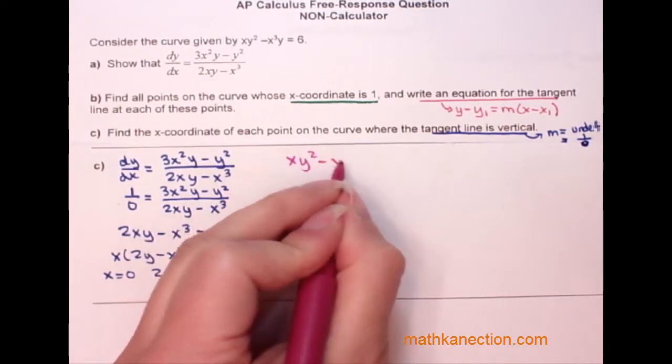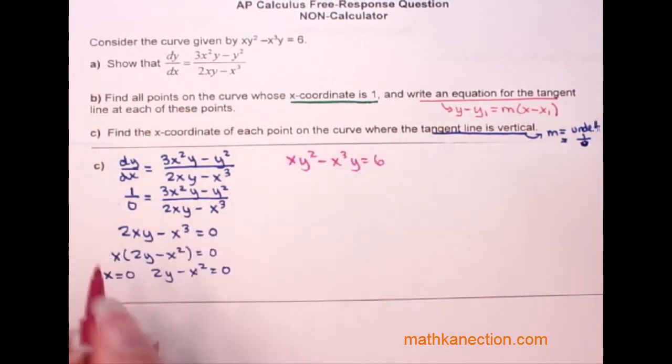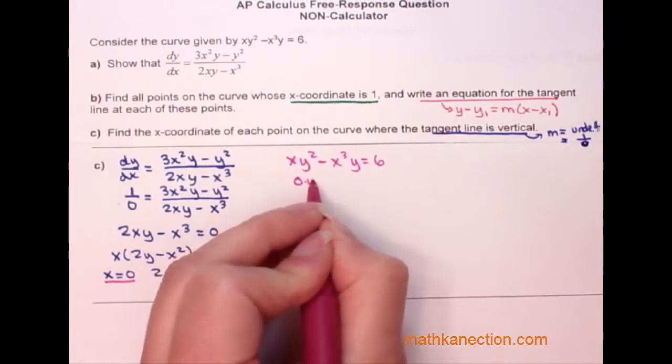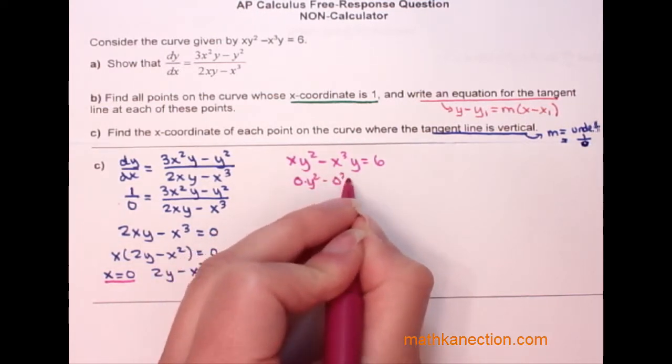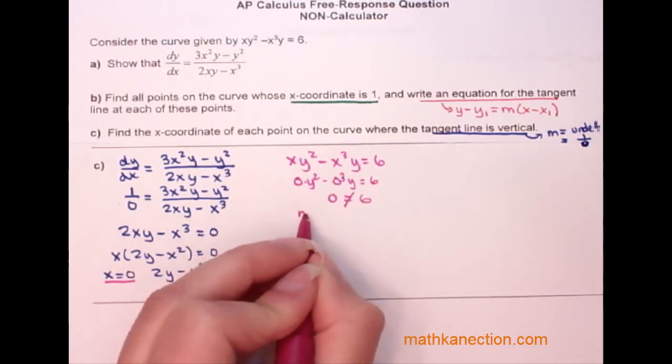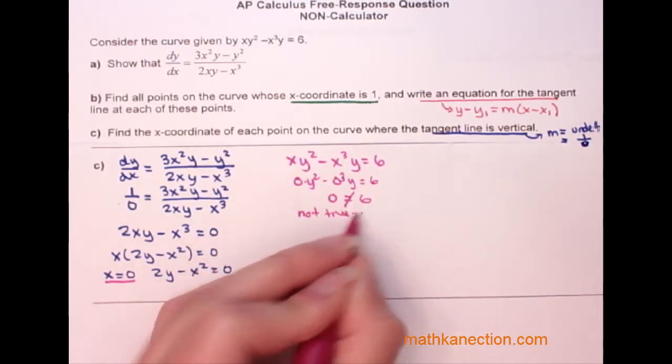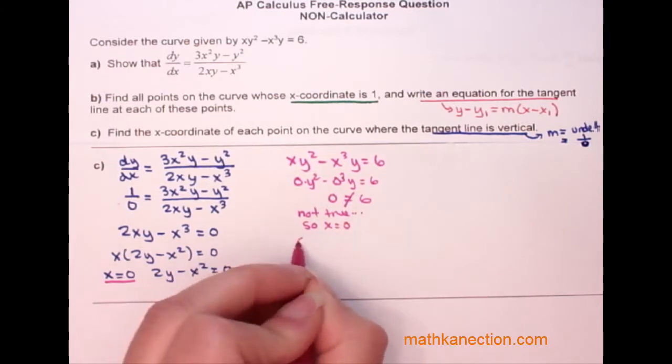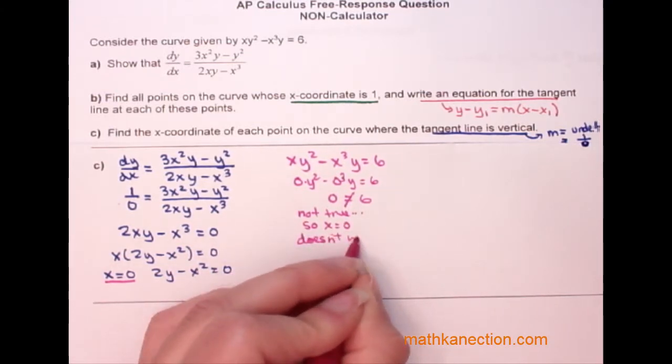So let's consider if x is equal to 0. We're going to take that and plug that into the original function to see what happens. Substituting 0 for x, we get 0 is equal to 6, and 0 can never equal 6. Then x is equal to 0 is not going to be a point.